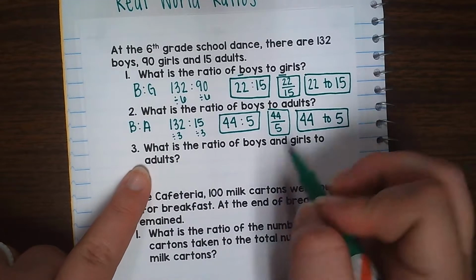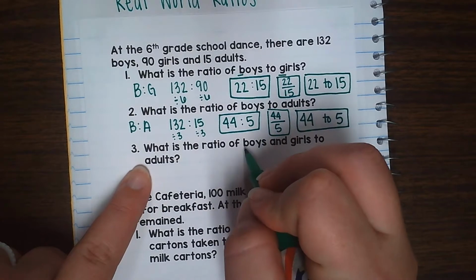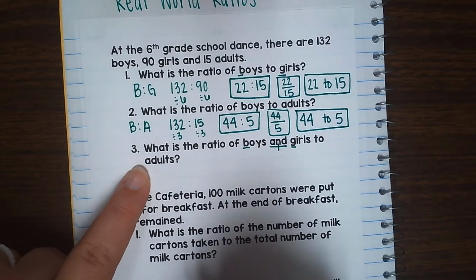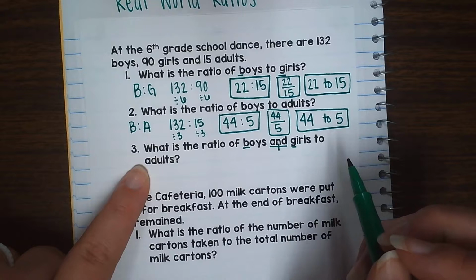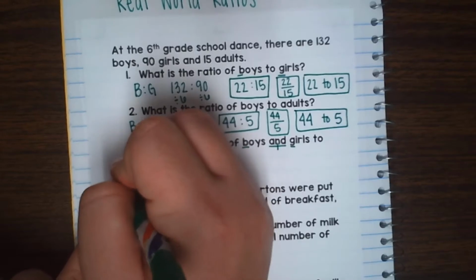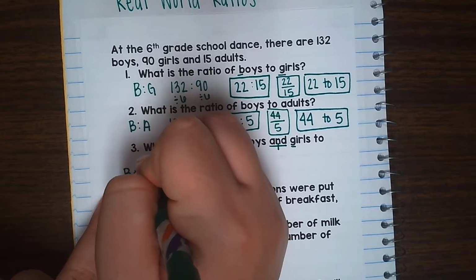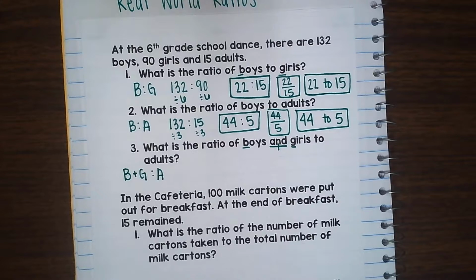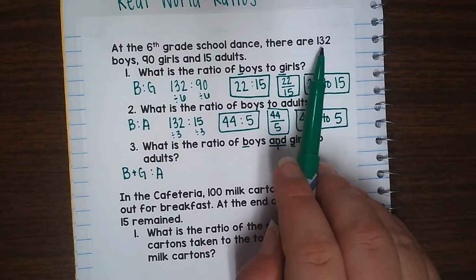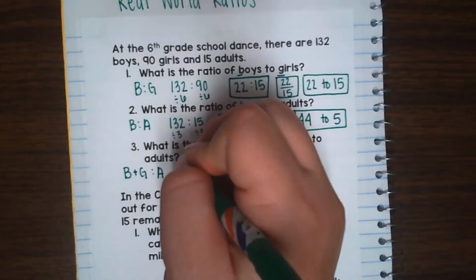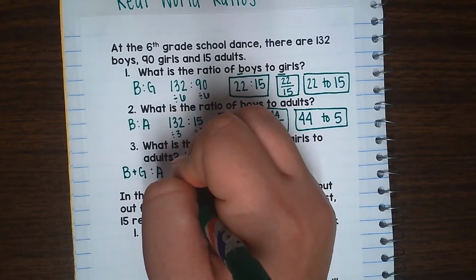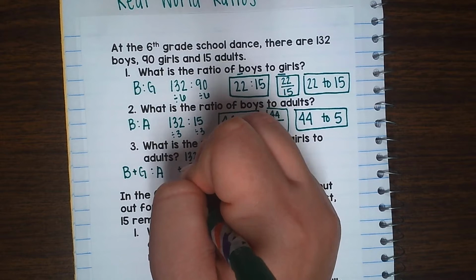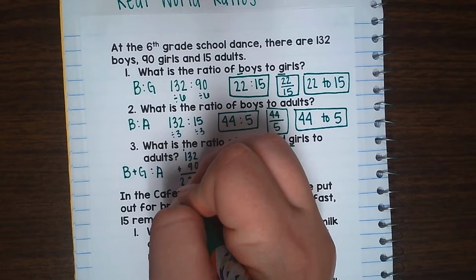What is the ratio of boys and girls to adults? So boys and girls means that we're going to add our boys plus girls to adults. So B plus G compared to adults. I know that there are 132 boys and 90 girls. So if I add 132 plus 90, that gives me 222.